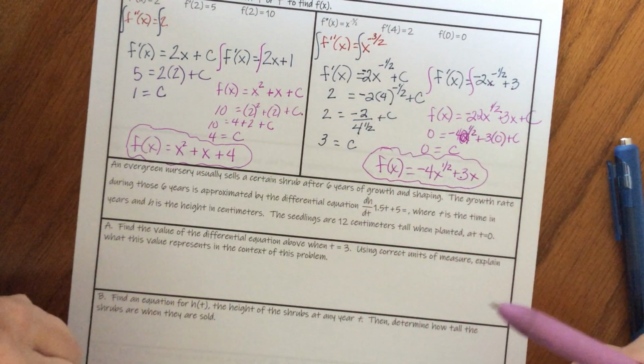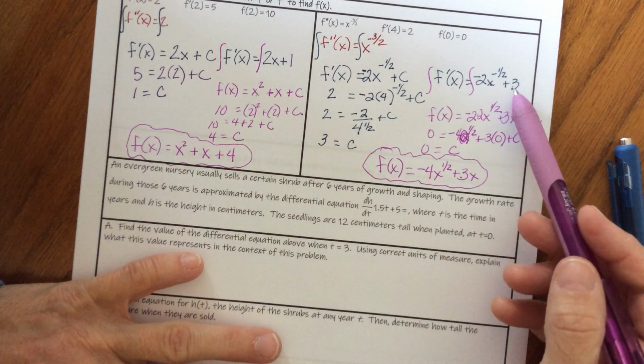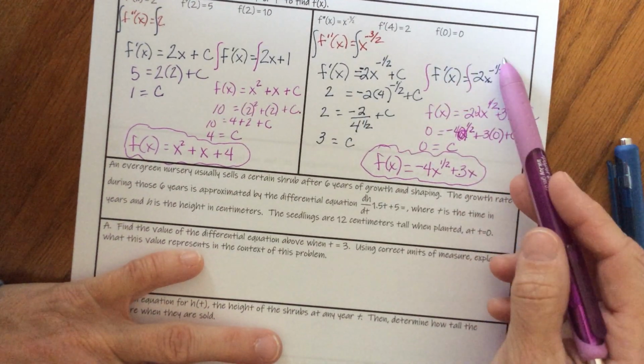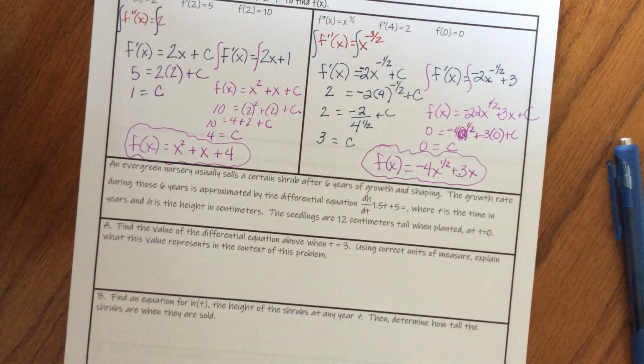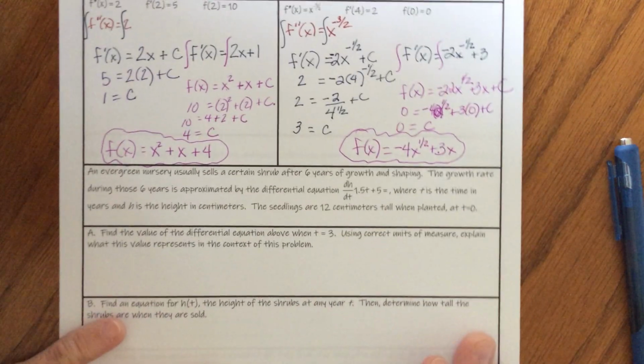And then if you find the derivative of this function, you end up with what we started with for the second derivative. Oops, I'm a little crooked, sorry.